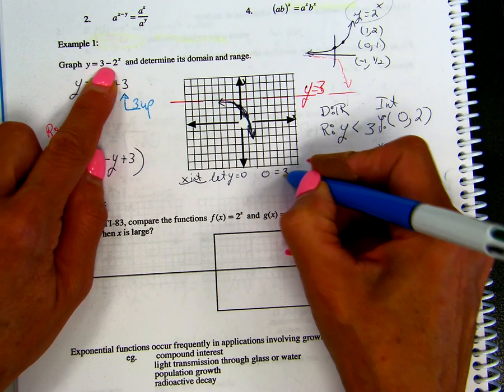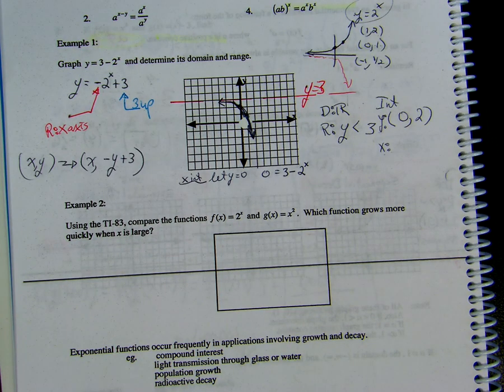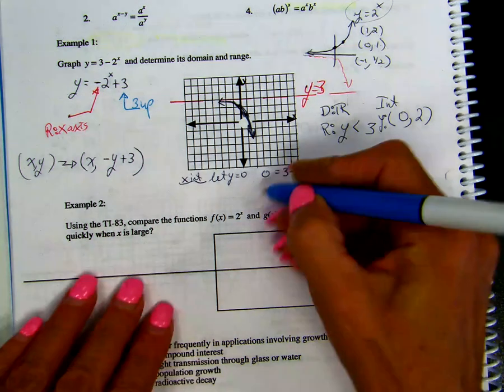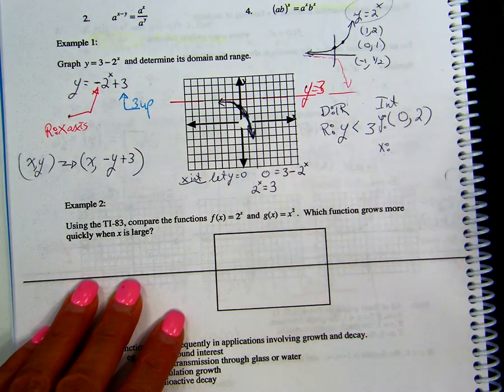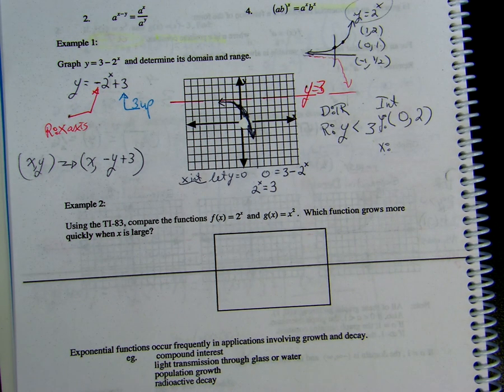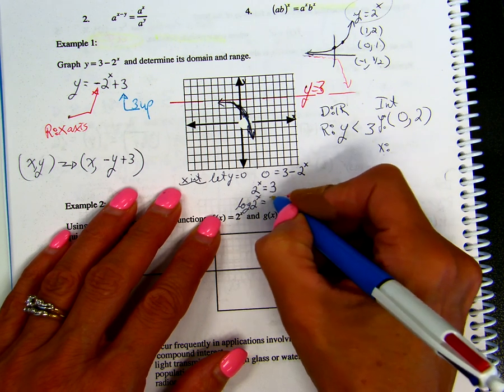0 is equal to 3 minus 2 to the x. We want to isolate the exponential. I'm going to add it to both sides. That is 2 to the power of x is equal to 3. When your variable is in the exponent, how do you solve that problem? You need a log, inverse of an exponential. So let's take the log of both sides.